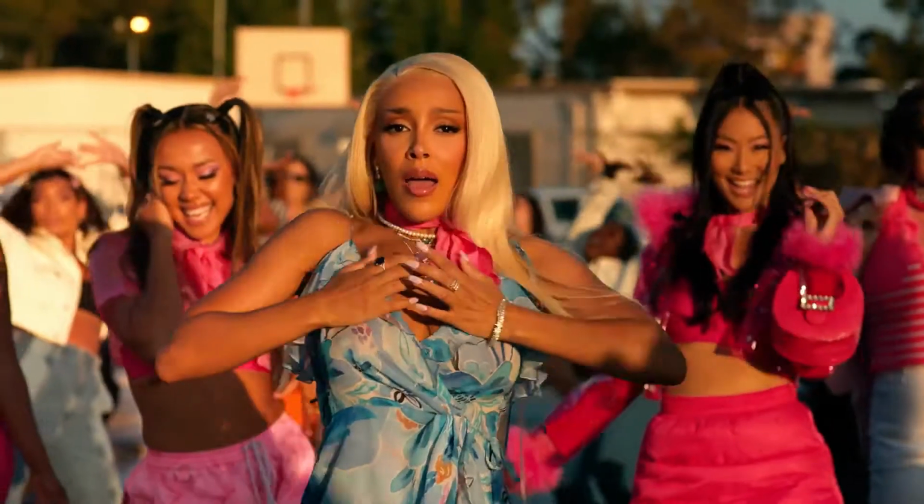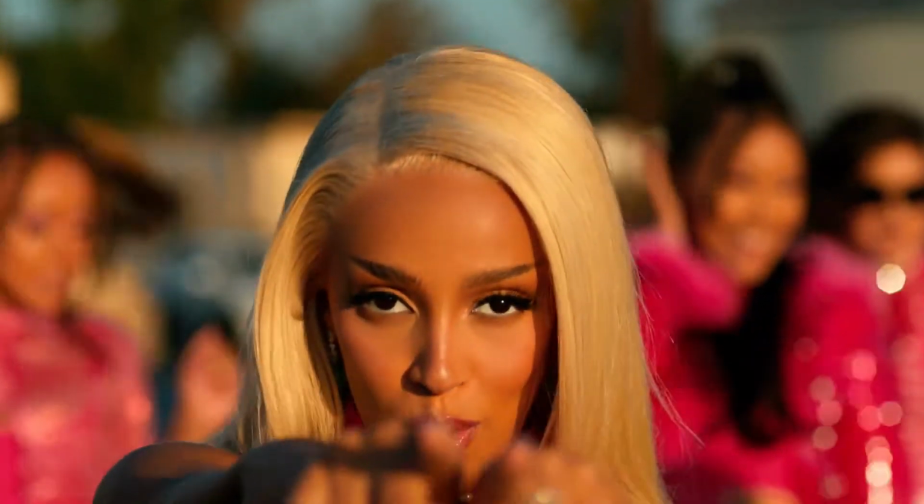It is getting hot in this sweater dress. Let me turn on the fan real quick.